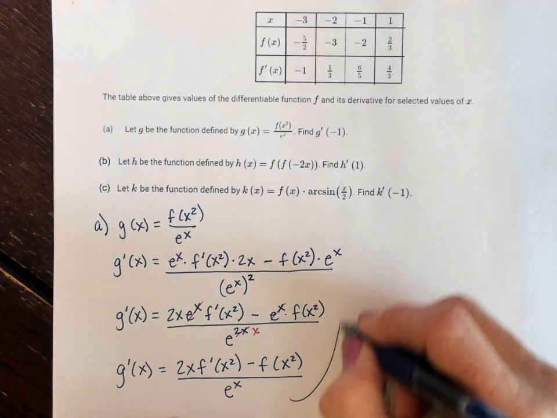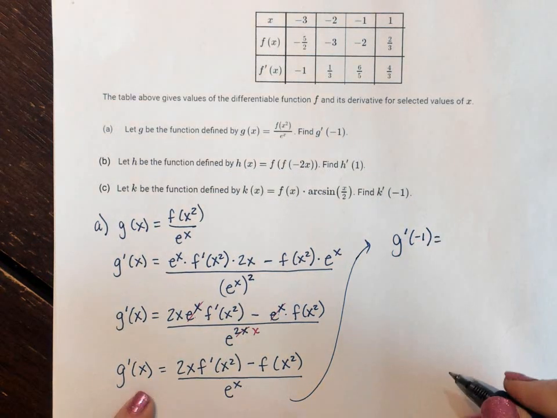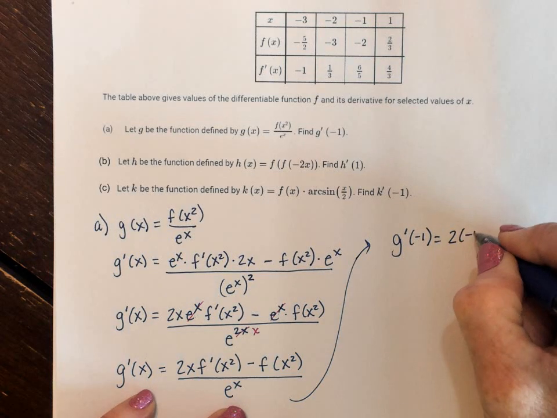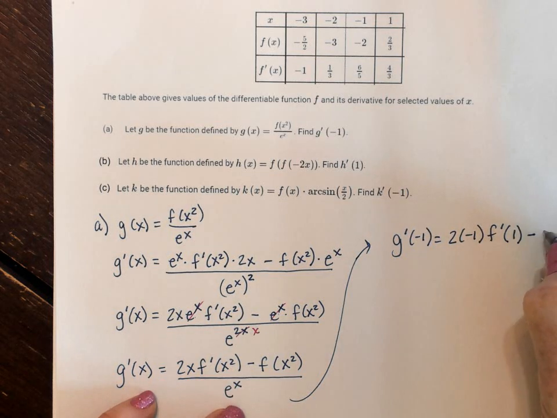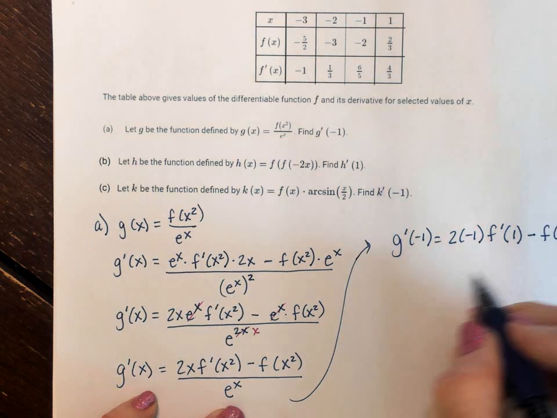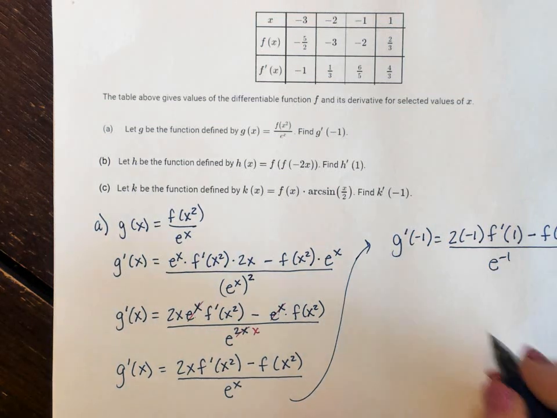Now I want to find g prime of -1. So that's going to be 2 times -1 times f prime of (-1) squared, which is 1, minus f of (-1) squared, f of 1, all over e to the -1.